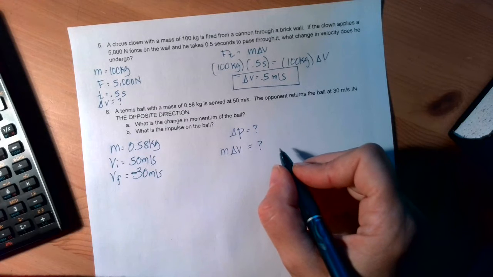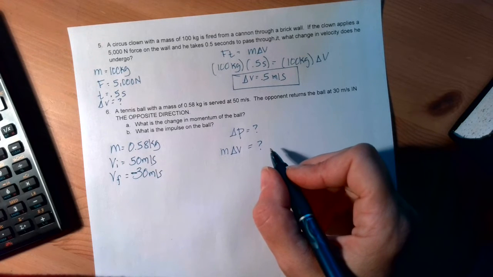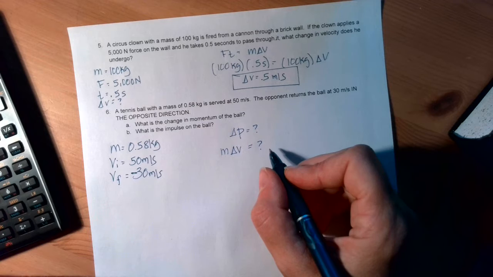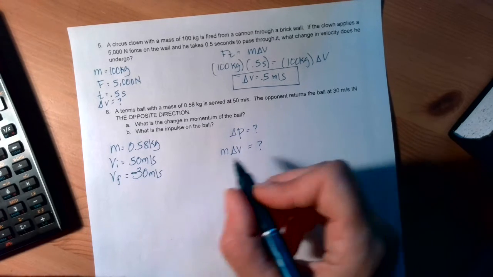All right. So, fun fact though, if a tennis ball goes super fast, it starts to get more massive, and that's because of relativity.